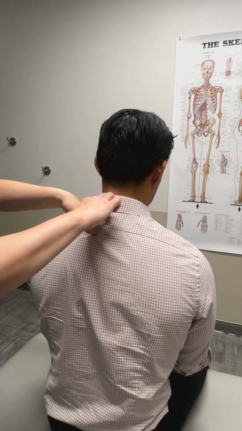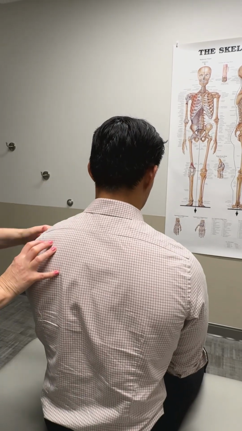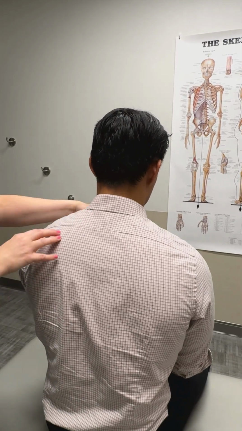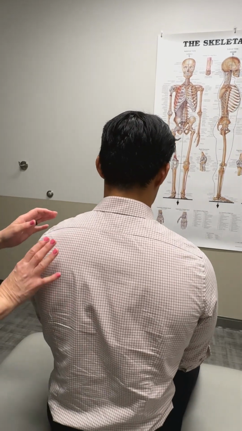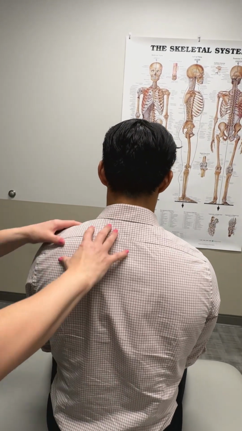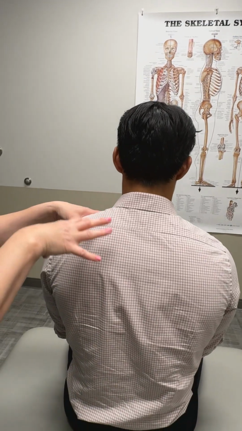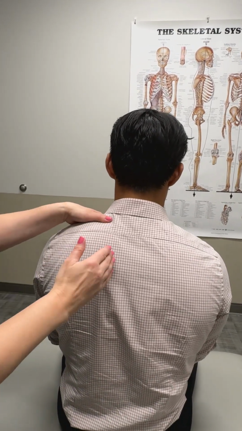And in the upper third, you're going to be thinking it's coming from up in here, whether that's the AC, the SC, glenohumeral, subscapularis, something going on in this region would be where you would need to go and screen.